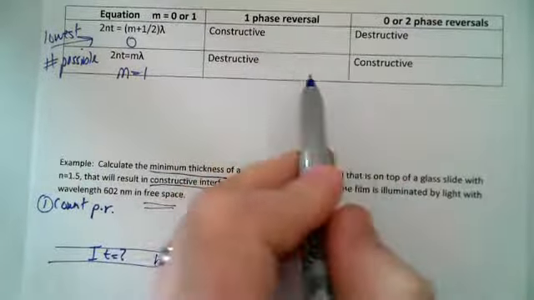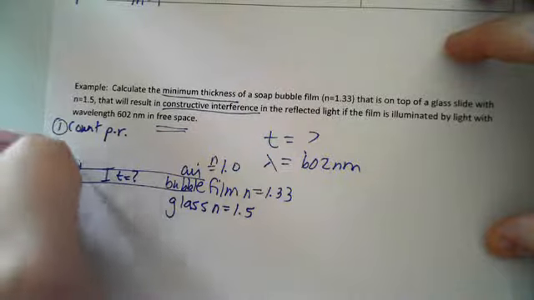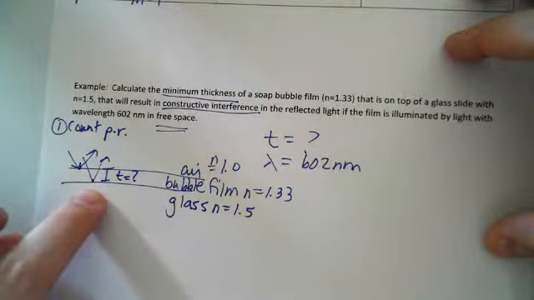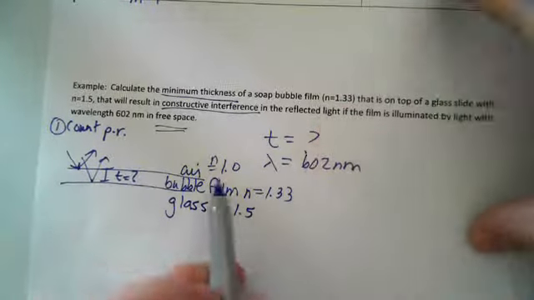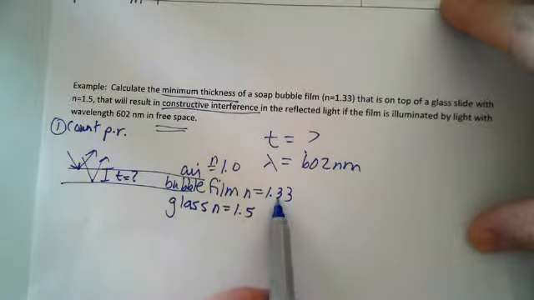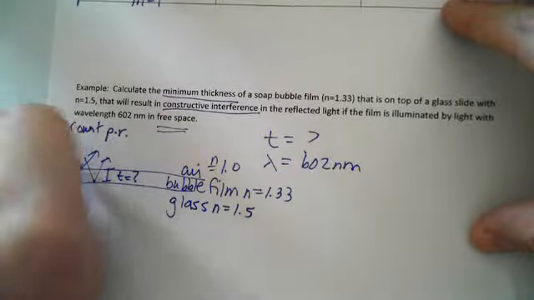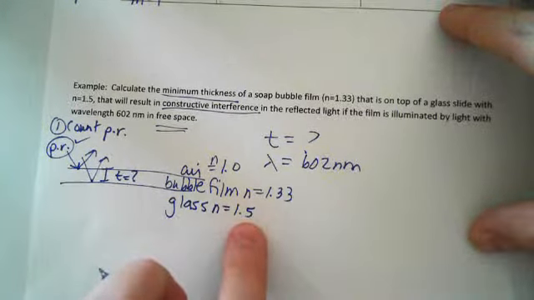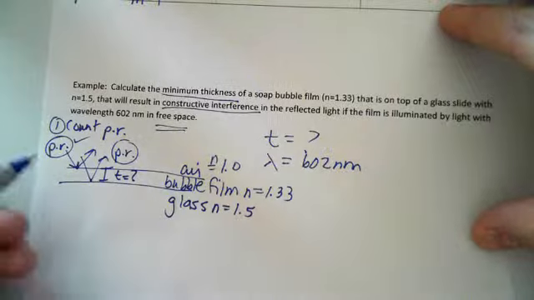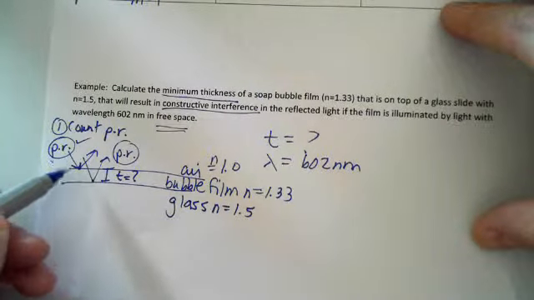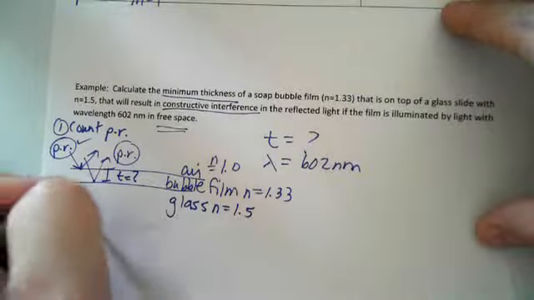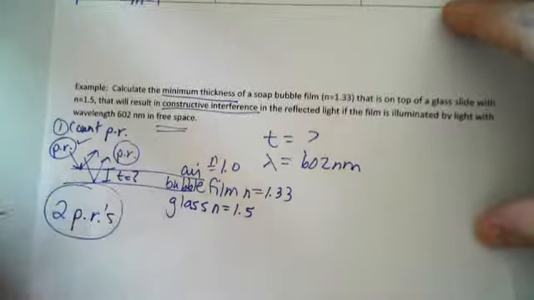Light's going to get reflected off the top, and light's going to get reflected off the bottom of the film. At the top of the film, do we have a phase reversal? We're going from 1 to 1.33. Yes, we have a phase reversal. What about 1.33 to 1.5? Yep, we have a phase reversal there too. Remember, by definition, phase reversal happens when you go from less dense to more dense, lower index of refraction to higher index of refraction. So we have 2 phase reversals.